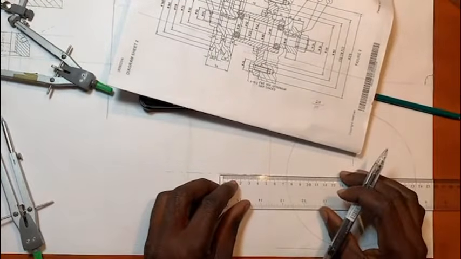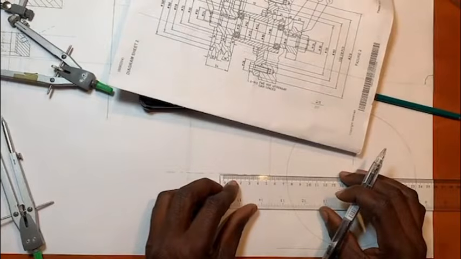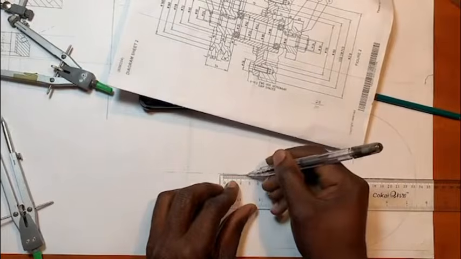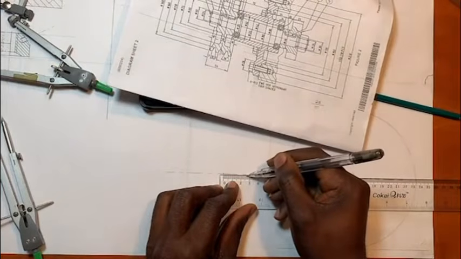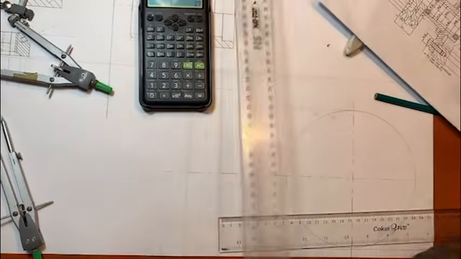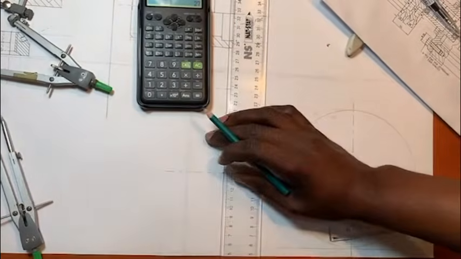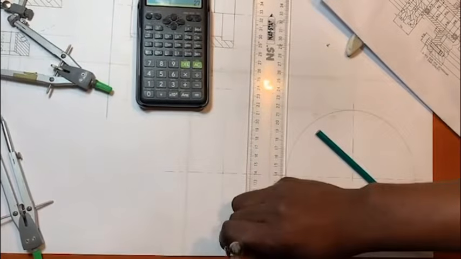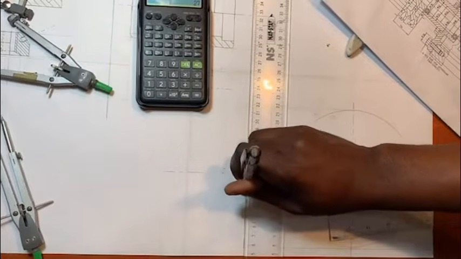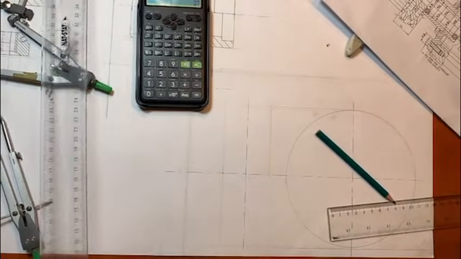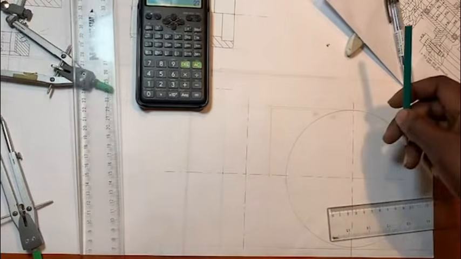Record 54, there is the 54, and then I mark here 27, which is the center of it. So now the 54 is ending right here, and I can get the center of it. Simple, straightforward. You get it?